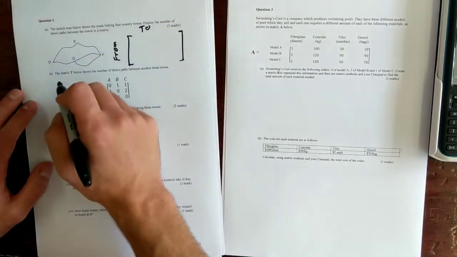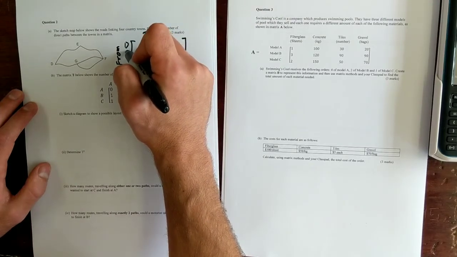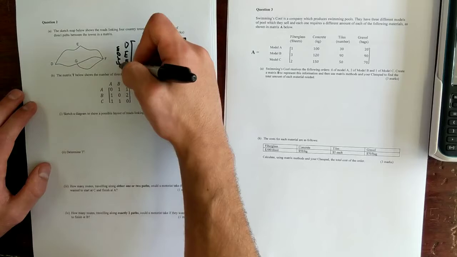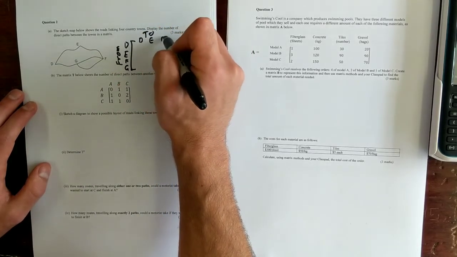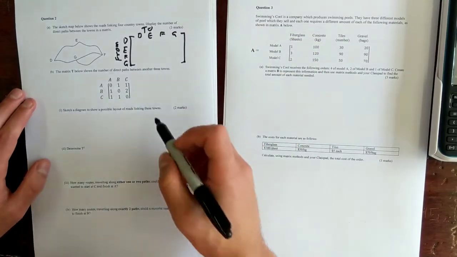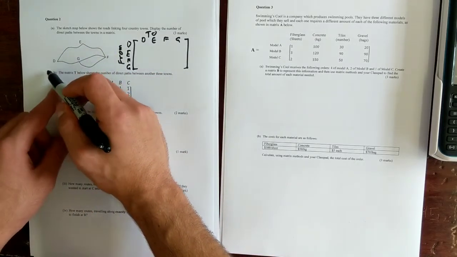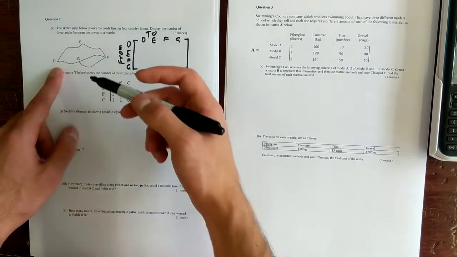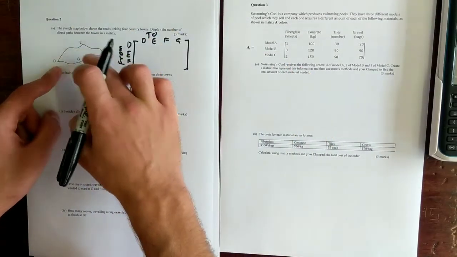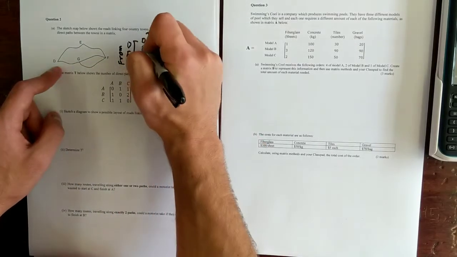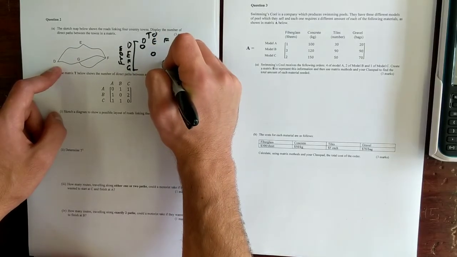And each row is going to be each one of these places, so it'll be helpful if I just do everything in alphabetical order. D, E, town D, town E, F, and G, and across the top the same order again, D, E, F, and G. Now if I'm going from D to D, there is no circle road. There is no way of going directly from D to D without passing through another town first. And that's the same for all of these towns here. So I can immediately put zeros across my leading diagonal.